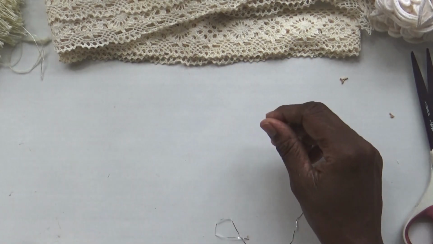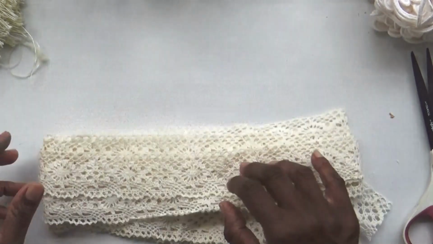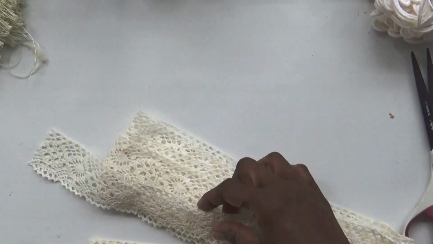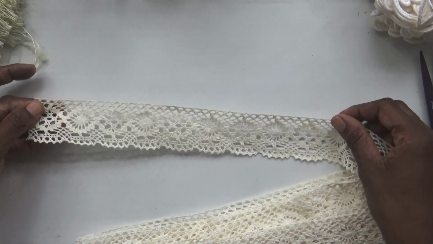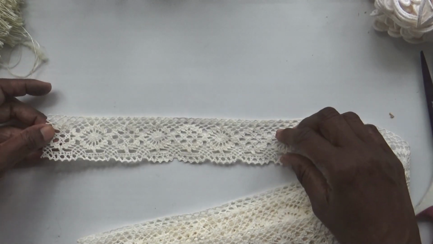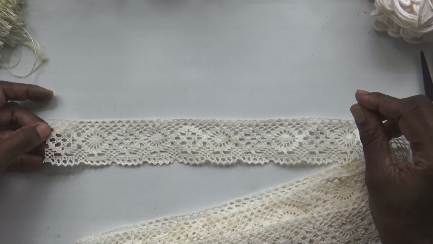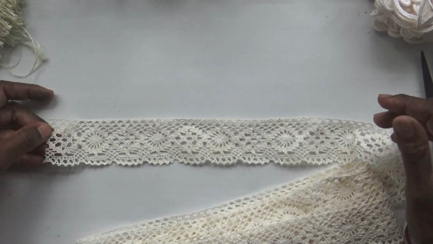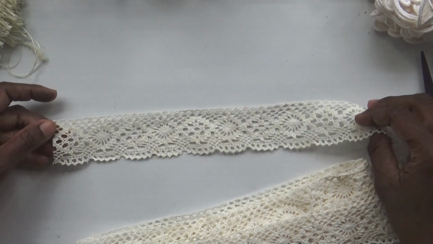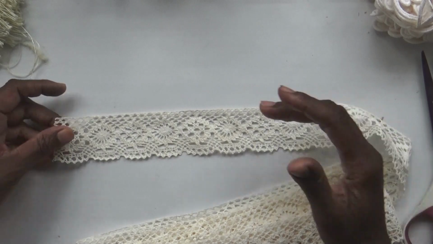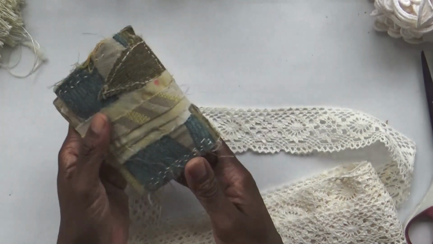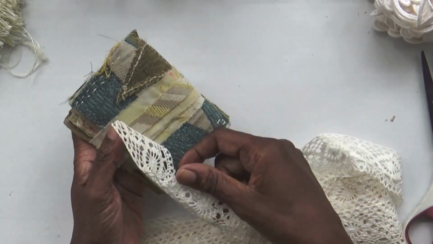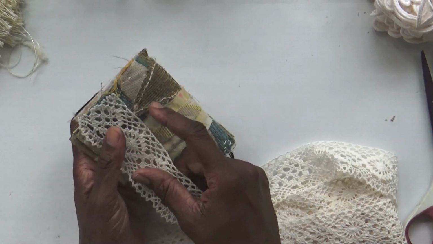So there's that. There's some other lace. Again, I got this on sale, really marked down, but very pretty. I can stain this, and it would look really nice on journals or projects, you know, just as mini additions, or at the edges.